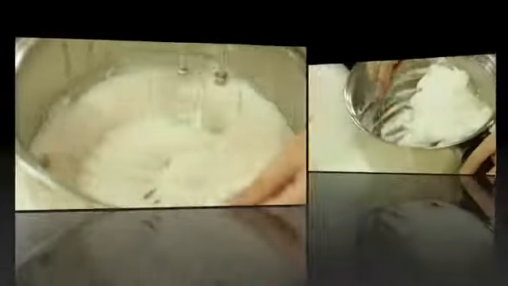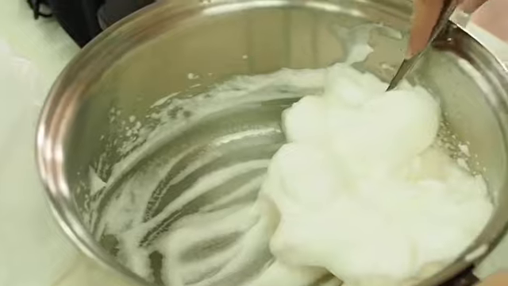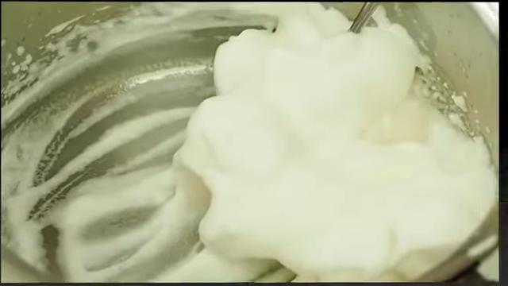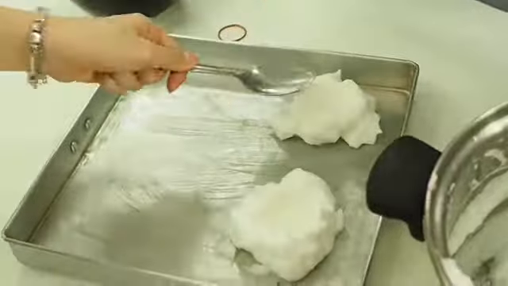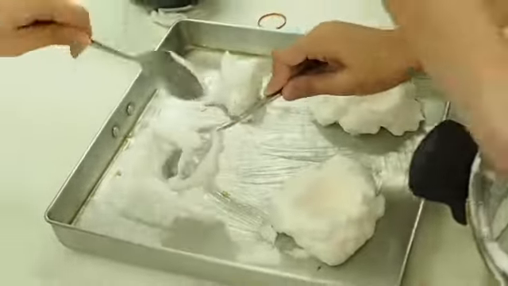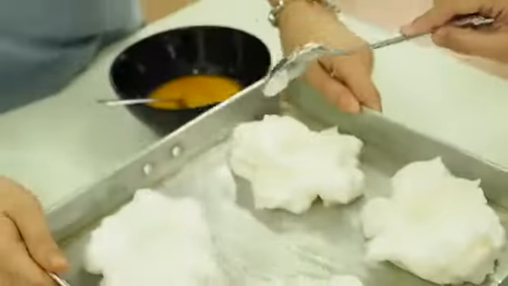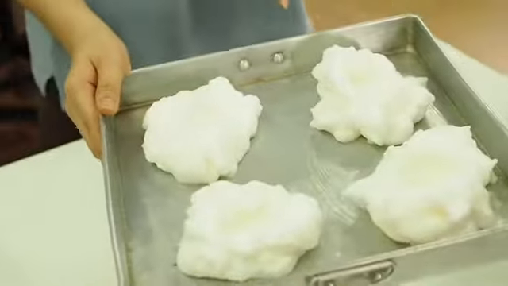Wow, it's so cute! Now this already looks like a cloud. And then we put 4 scoops of egg white onto the plate. And put all of them in the oven for 2 or 3 minutes.